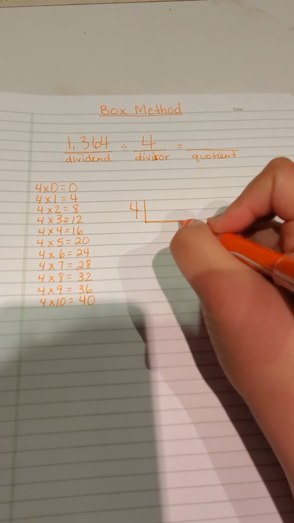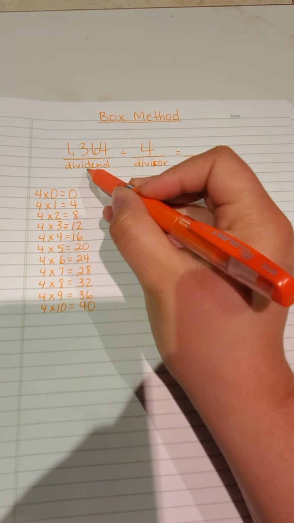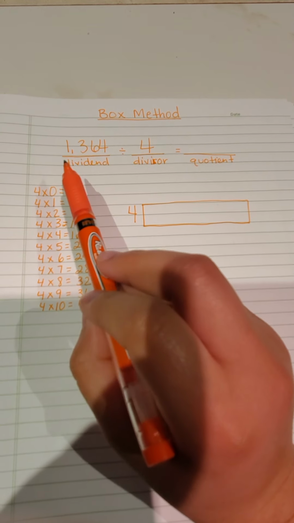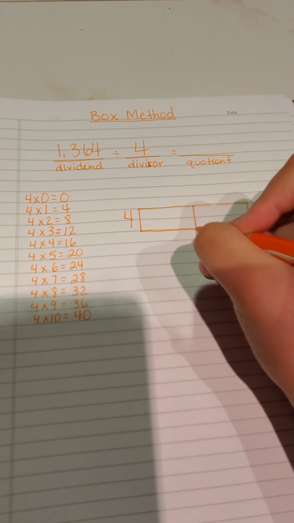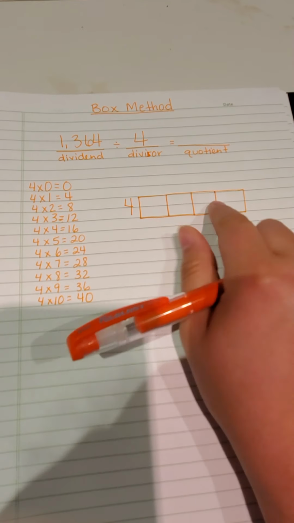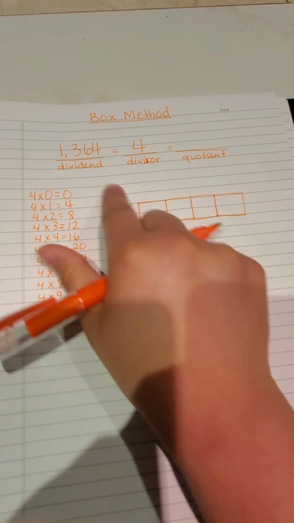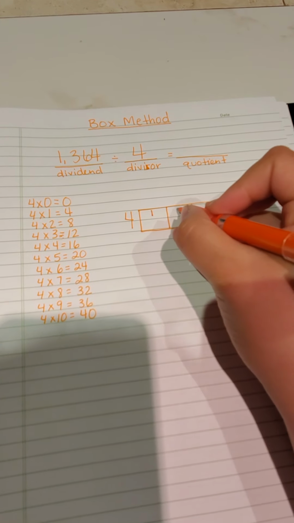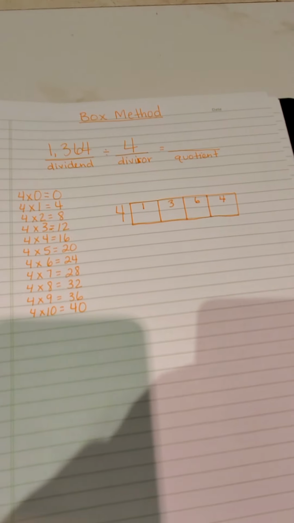I'm going to draw boxes here that are going to represent each one of the digits in my dividend. How many digits are in the dividend? You're right, we have 4. 1, 2, 3, 4. So I want to plug in 4 boxes. And each one of those digits is going to come inside. Don't just put those digits in randomly because it's going to change up my number. Make sure you put it place value by place value. So I have 1, 3, 6 in the tens, and 4 in the ones.